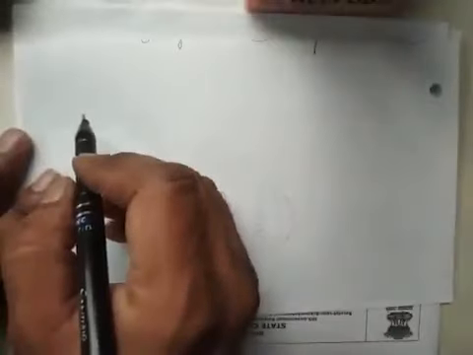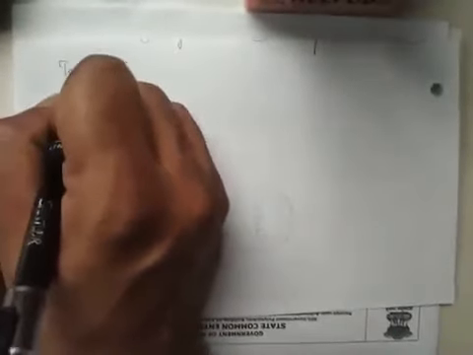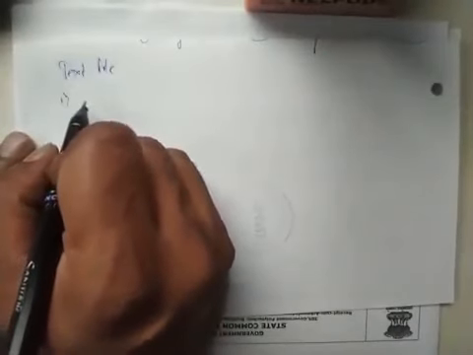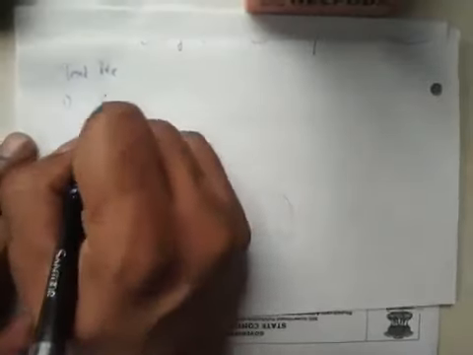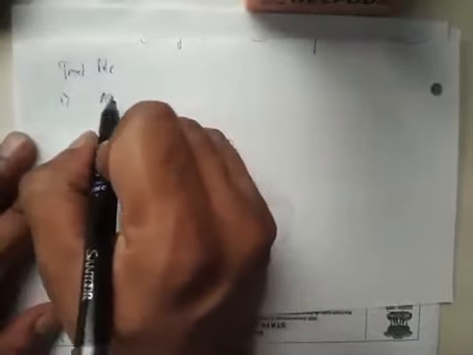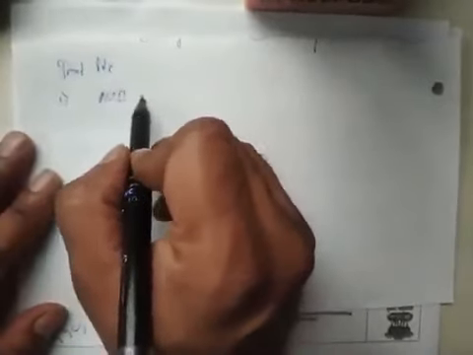Okay. So first let's see the text file. First one is the text file. So first thing is what? A text file contains ASCII values of the text stored in it. So basically a text file uses ASCII values to store the value of text.